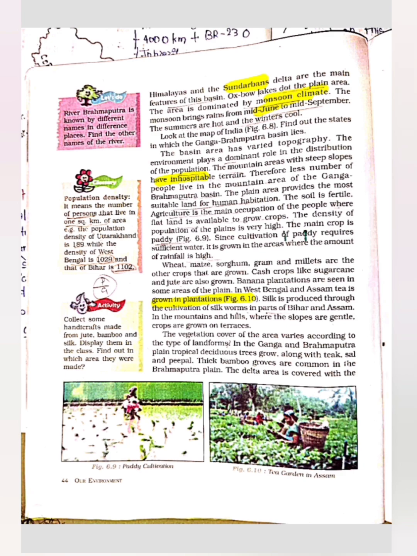The vegetation cover of the area varies according to the type of landform. In the Ganga and Brahmaputra plain, tropical deciduous trees grow along with teak, sal, and peepal. Thick bamboo groves are common in the Brahmaputra plain. The delta is covered with the mangrove forest. So from this we know that the river Brahmaputra is known by different names. In Bangladesh, it is also known as Jamuna.